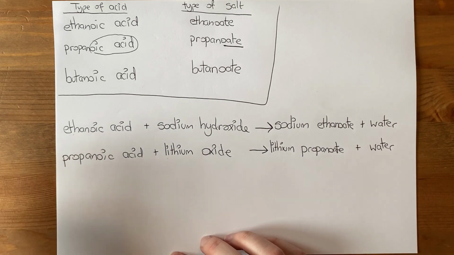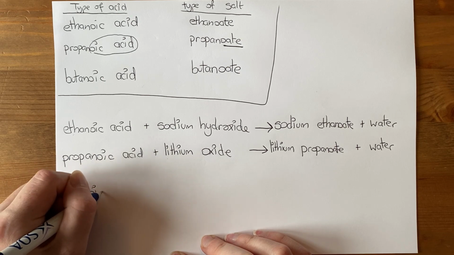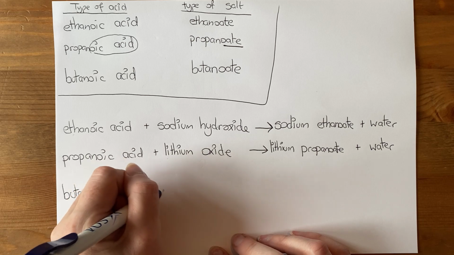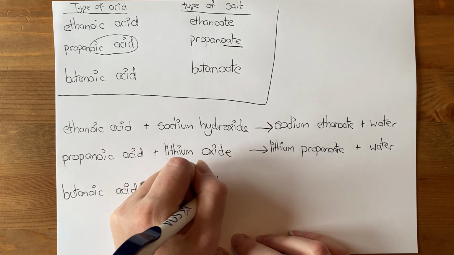Here's an interesting one. Let's use, I'm just going to use the ones I've got up at the top, butanoic acid plus, let's do calcium carbonate this time.